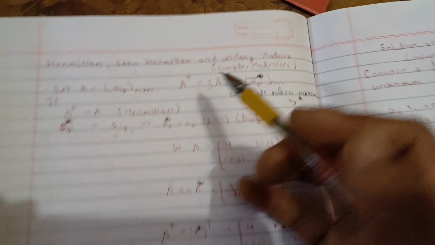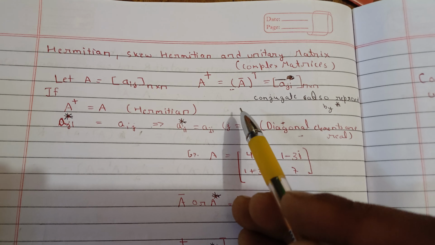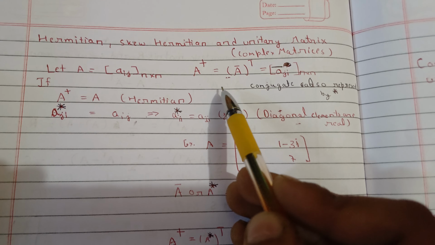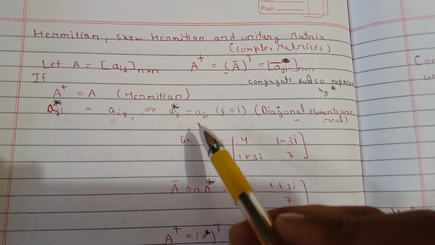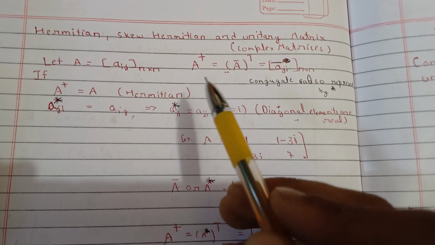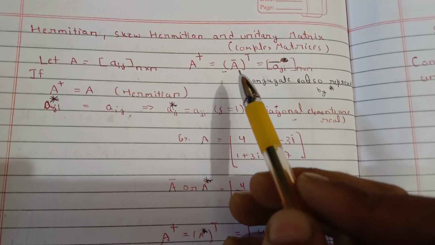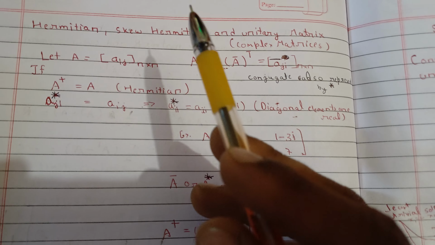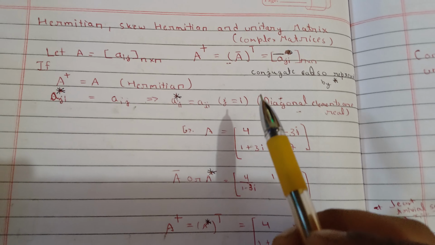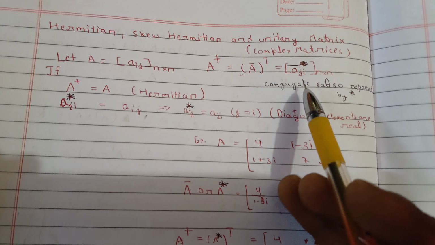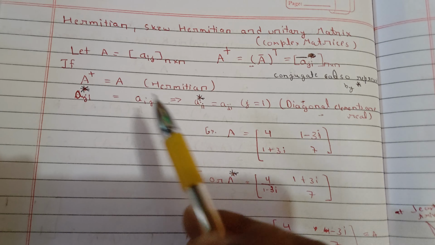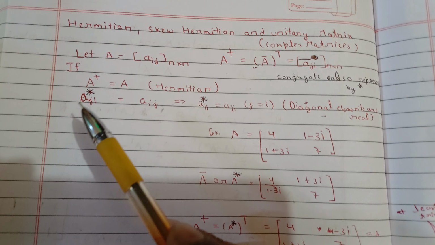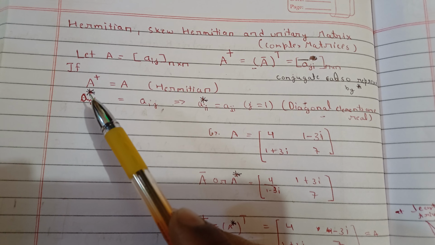Let me tell you, if you don't know, the meaning of conjugate. Conjugate means if you have any iota term inside the matrix, it will just turn to minus I, and the real part will remain the same. And transpose, you know, means rows and columns are interchanged. Now there are some properties of the Hermitian matrix; this star also represents the conjugate.